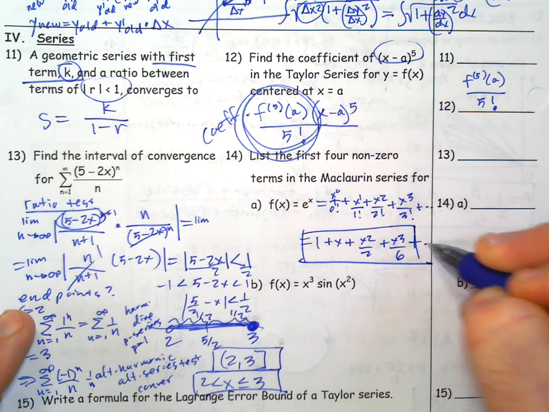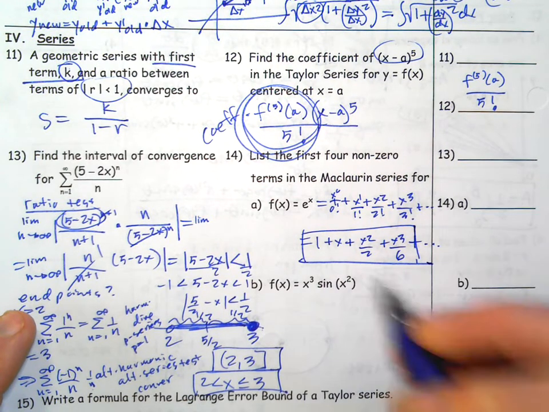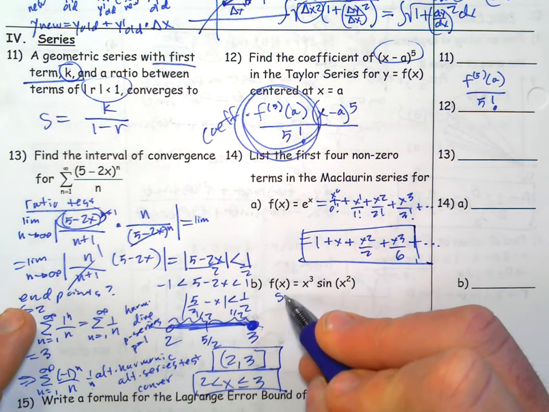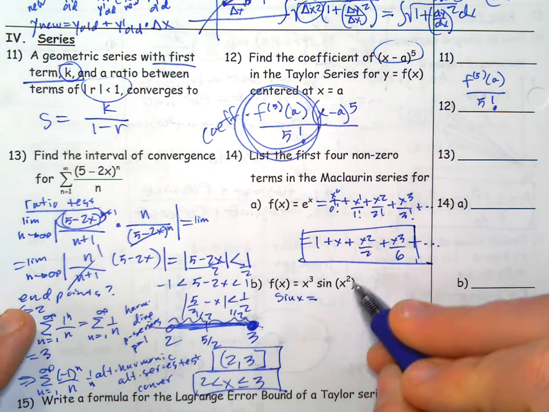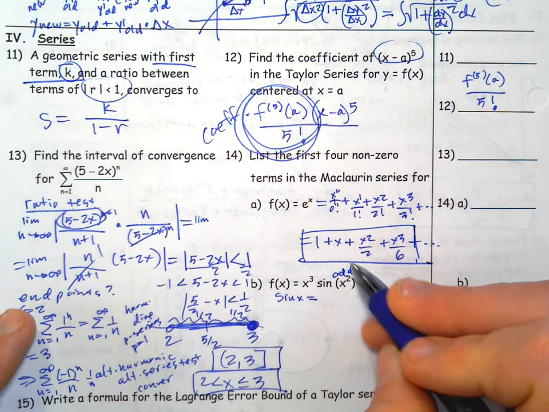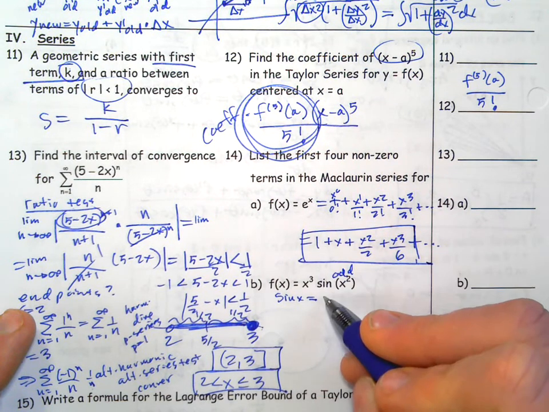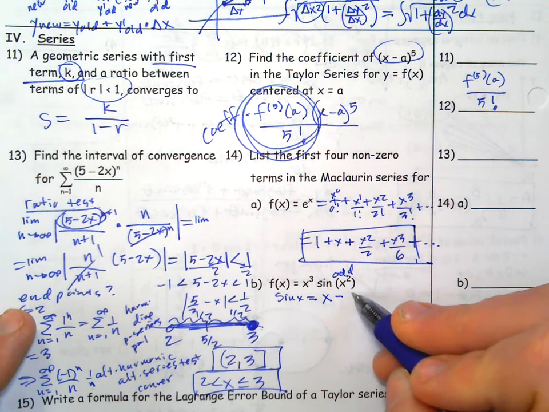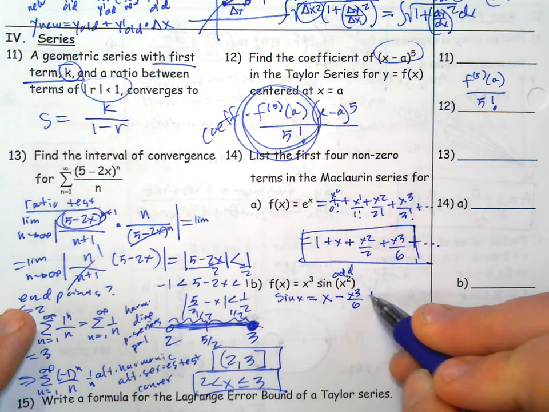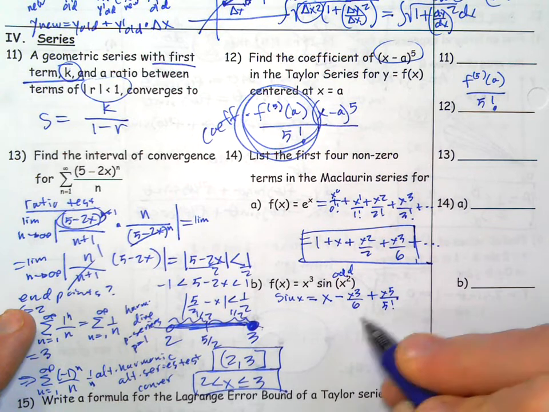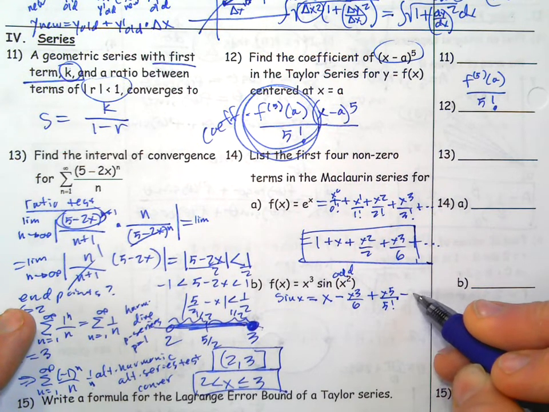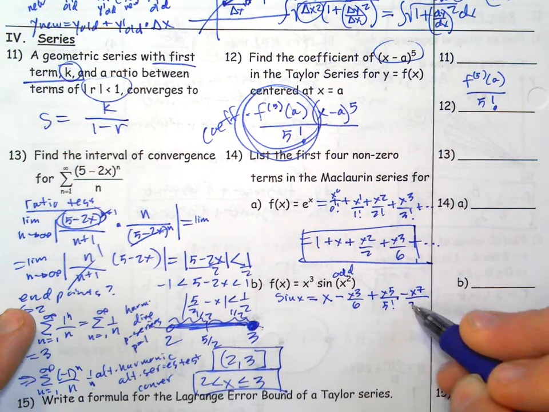First 4 non-zero terms. Now this one's more complicated. I would write down what sine is. Sine is like e to the x, but just the odd terms, right? So this is x to the 0, that's even. So it's x, and then it's alternating: minus x cubed over 6 plus x to the 5th over 5 factorial minus x to the 7th over 7 factorial.